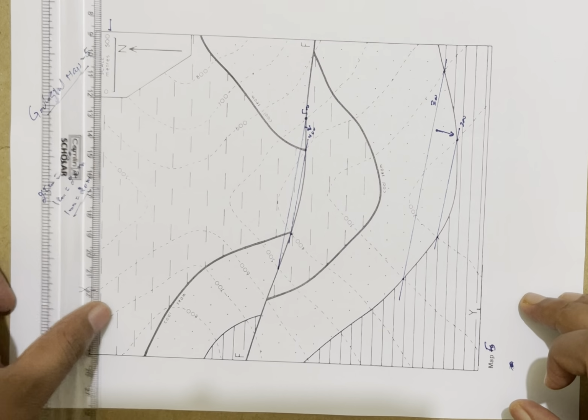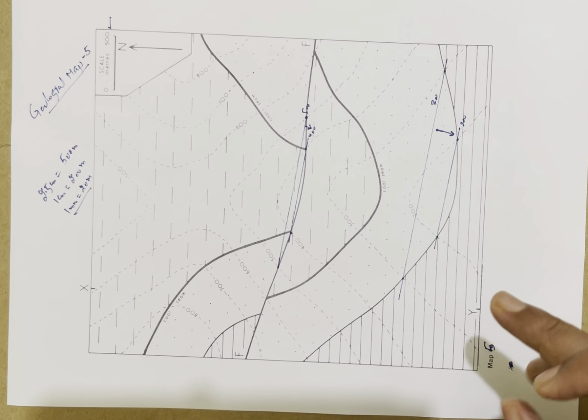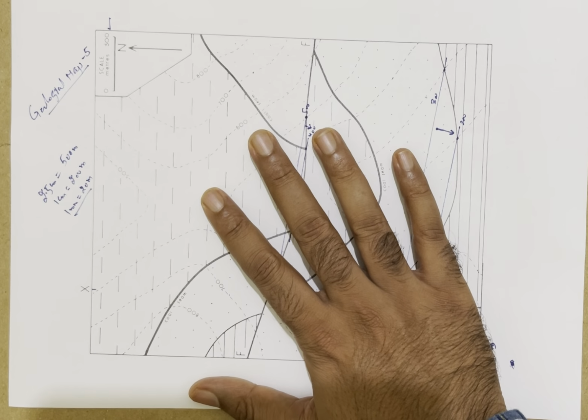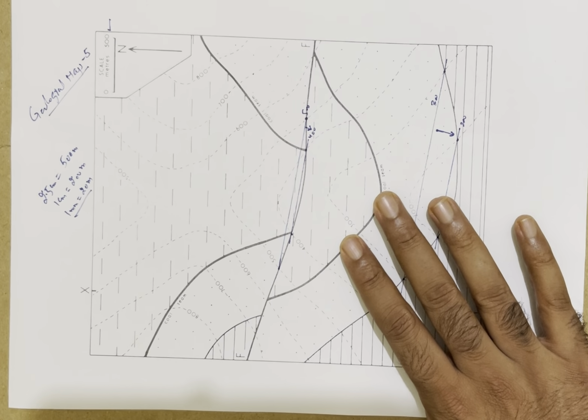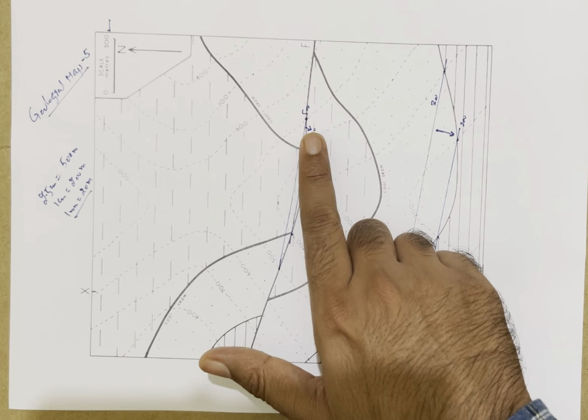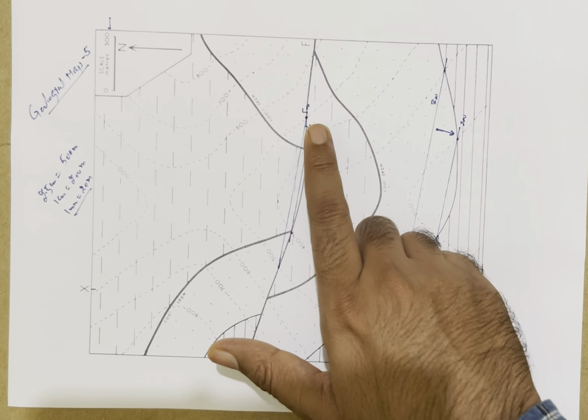Now how can we tell, without drawing the cross section, which side is going up and which side is going down? If we don't know in which side the fault is dipping, apart from that we can tell.